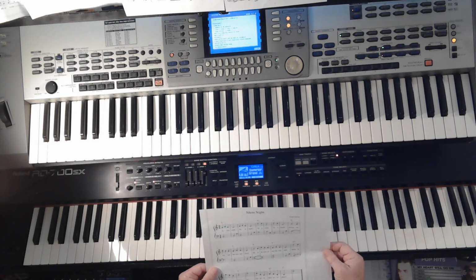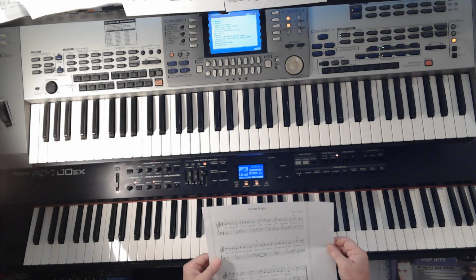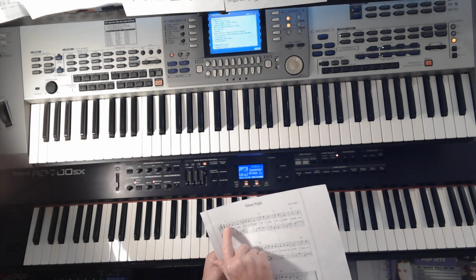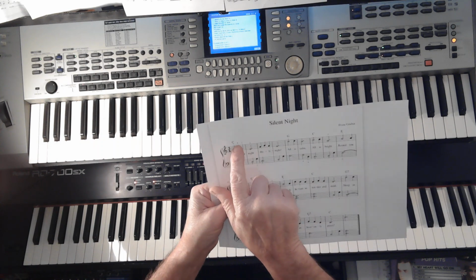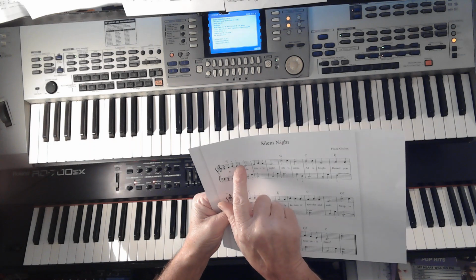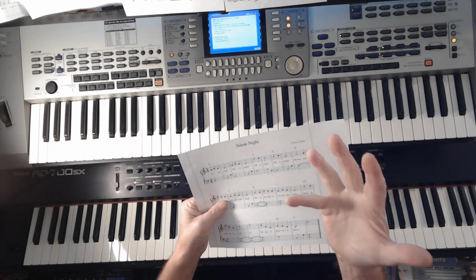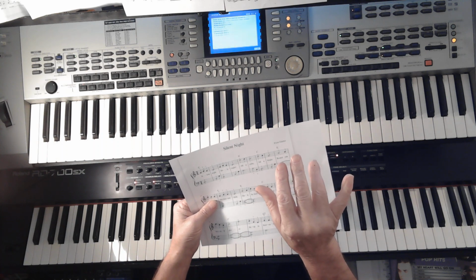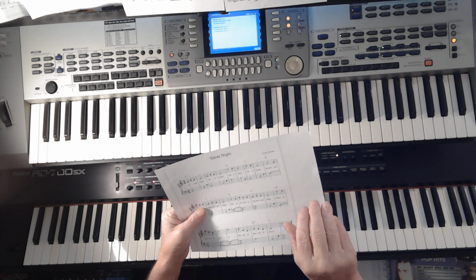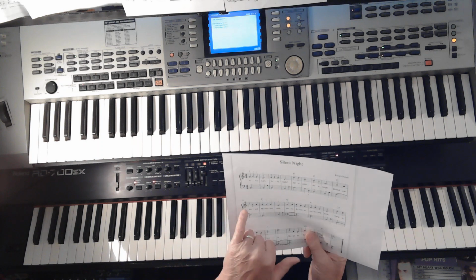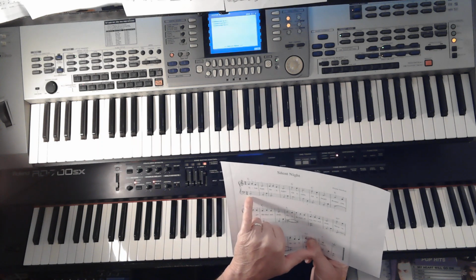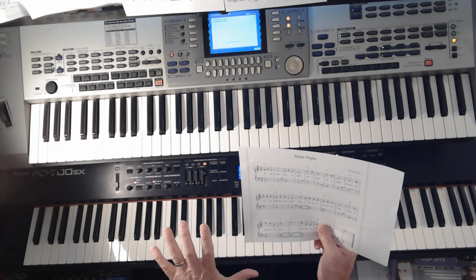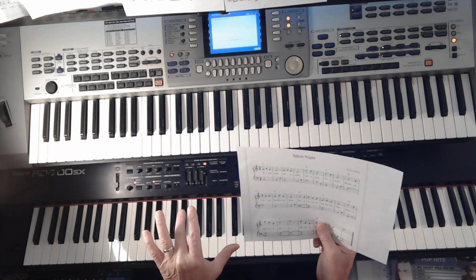So that's that. Now we've got the fingering. These numbers on top, 3, 4, 3, 1, represent your fingers. So that's 1, 2, 3, 4, 5. Okay, and in the bass we've got the same again, 5.